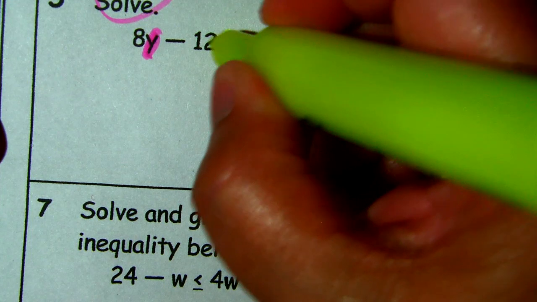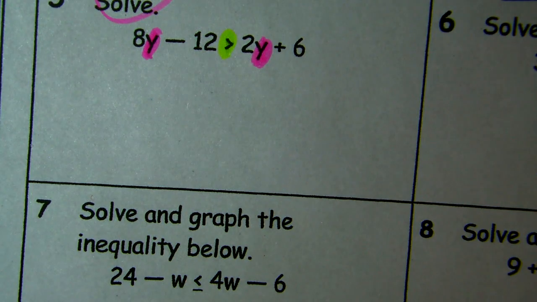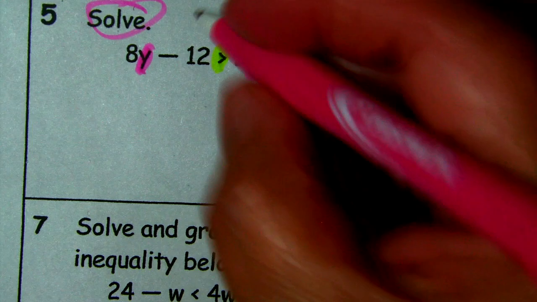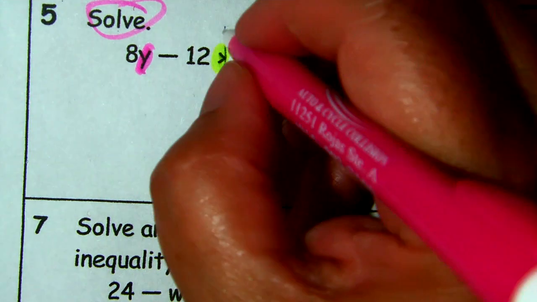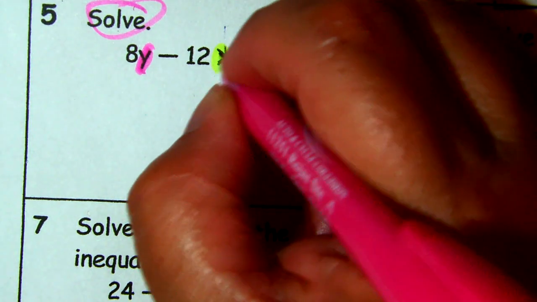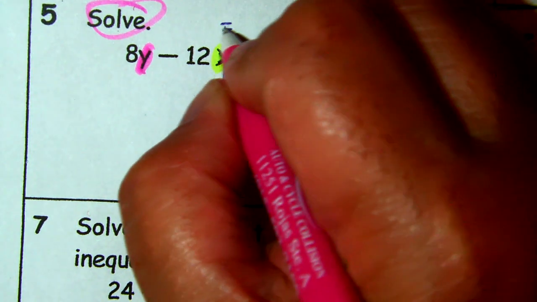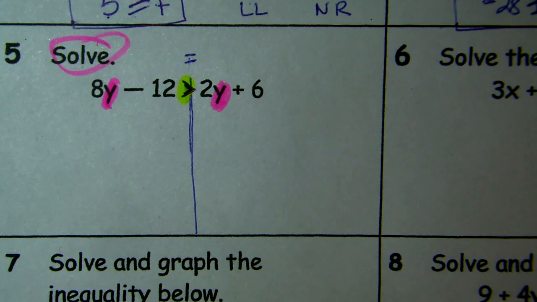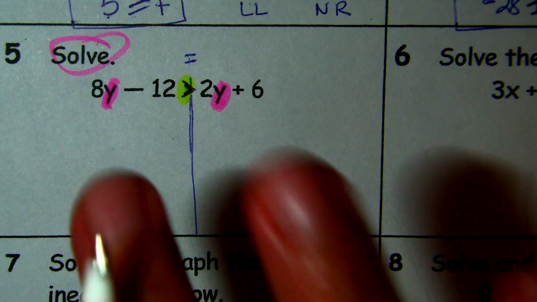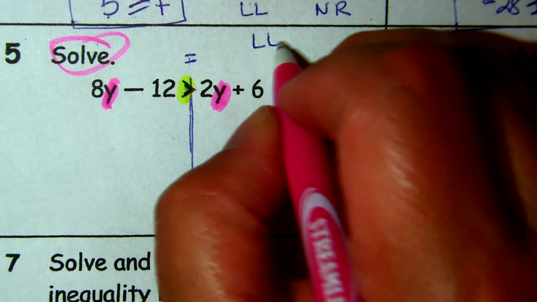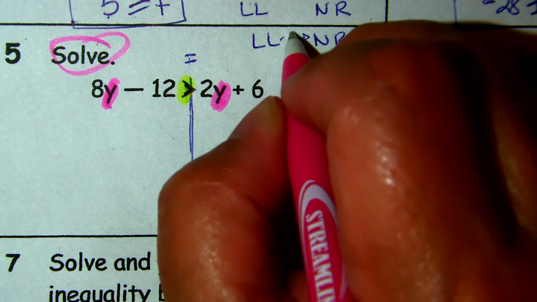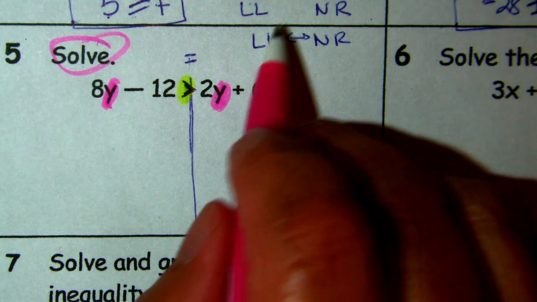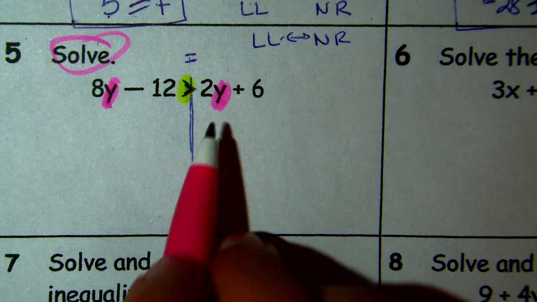So here's the inequality, and I'm going to put the line right here. Remember, for a moment, this sign right here, we're going to treat it as if it was an equal sign. We're doing letters to the left, numbers to the right. I already had it over here, you see? So I want letters over here.